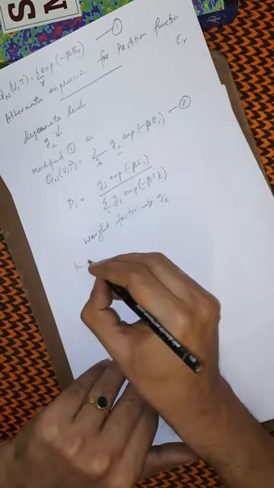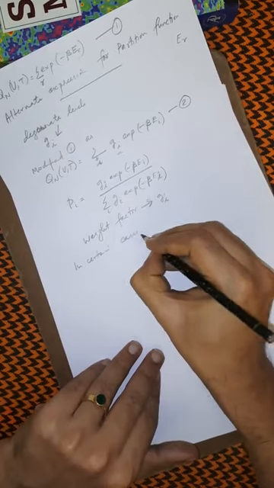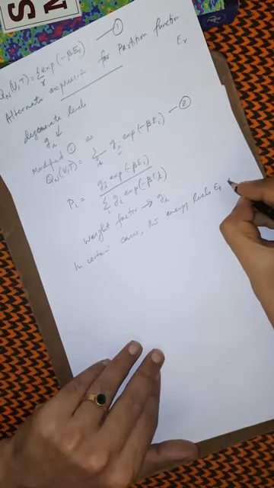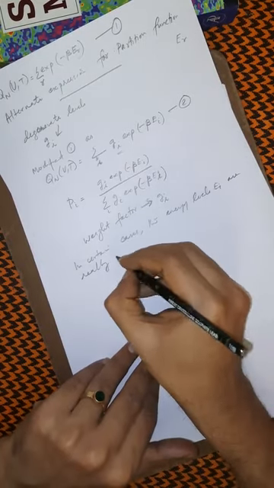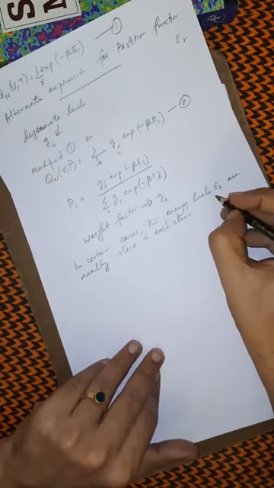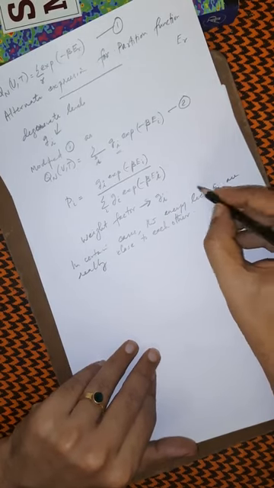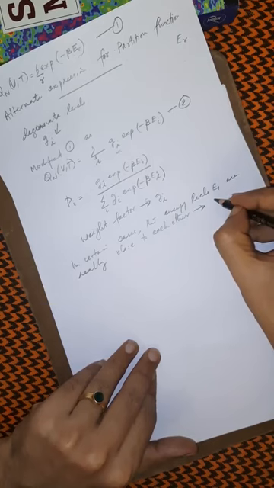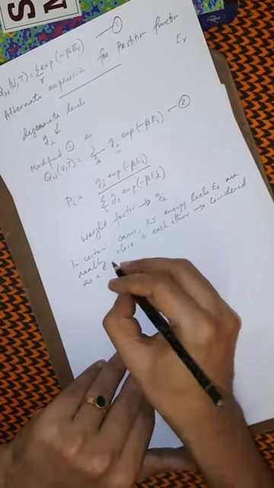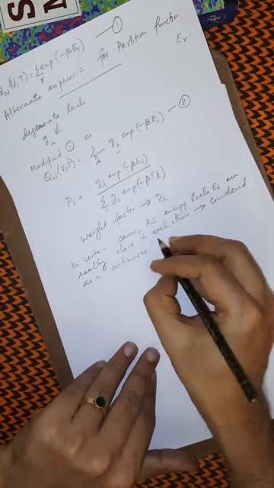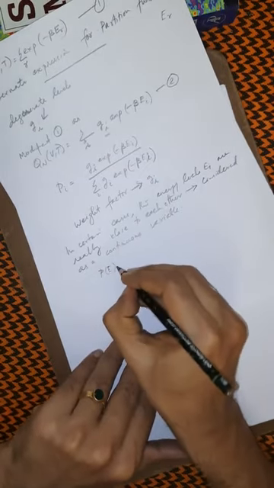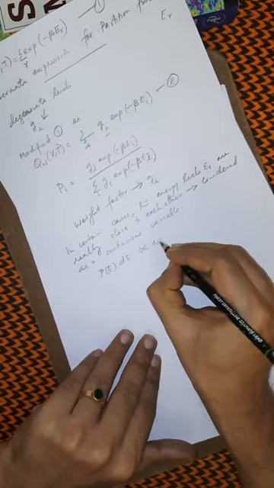In certain cases, the energy levels Ei are really close to each other, and thus it can be considered as a continuous variable.